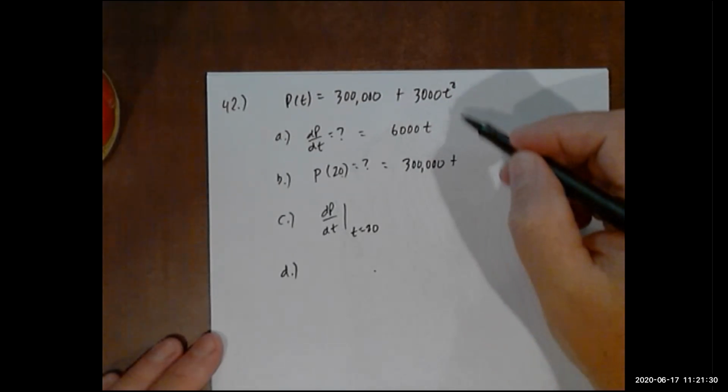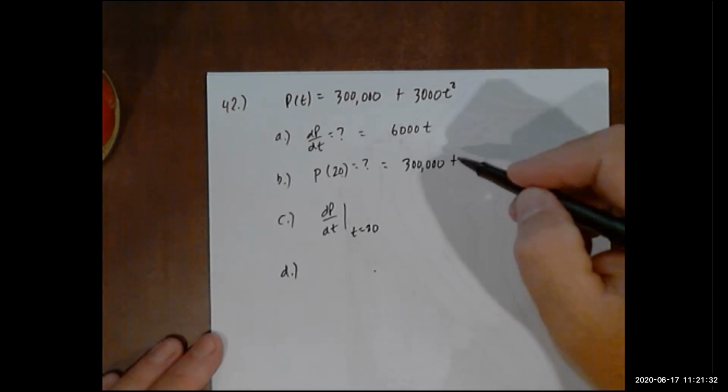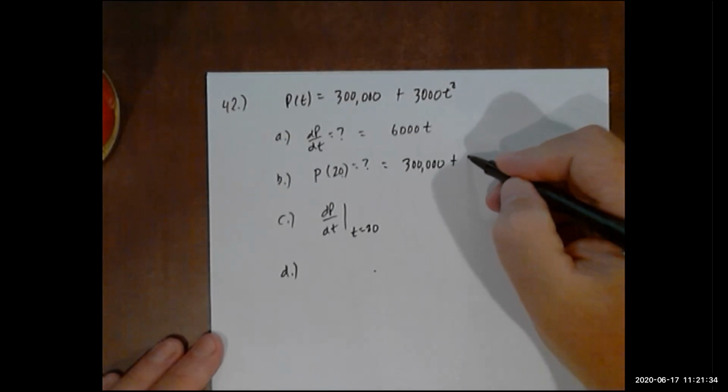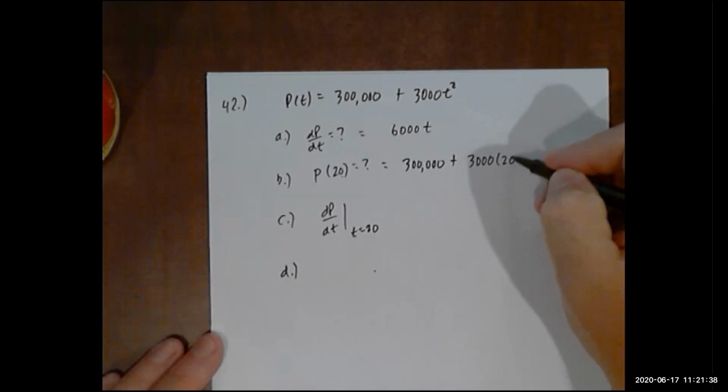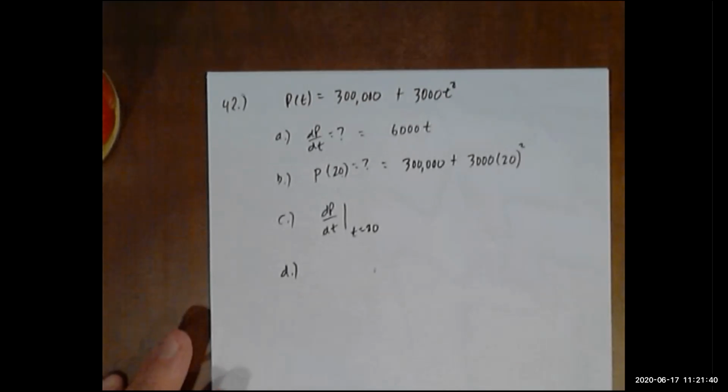So what is the population after 20 years? 300,000 plus 3,000 times T squared, which in this case is 20.